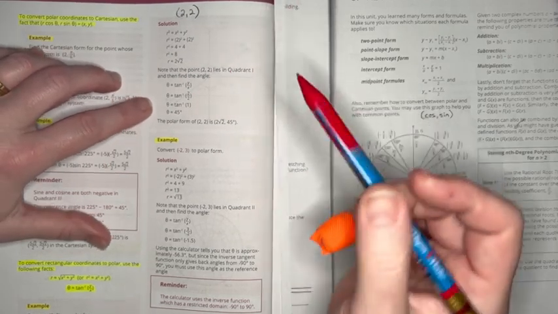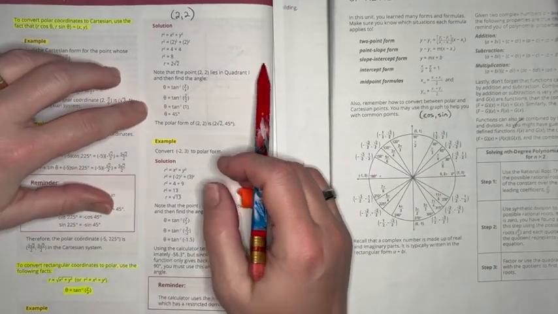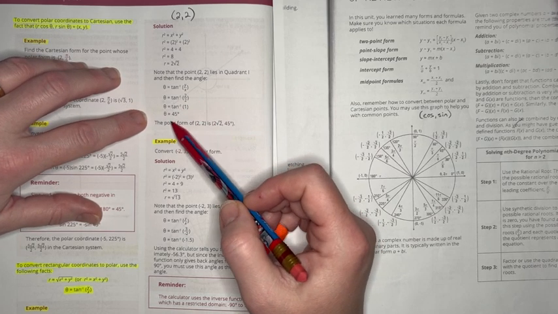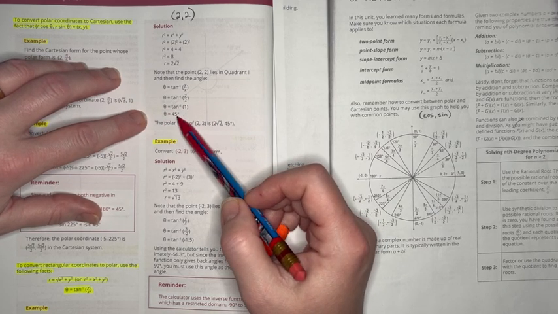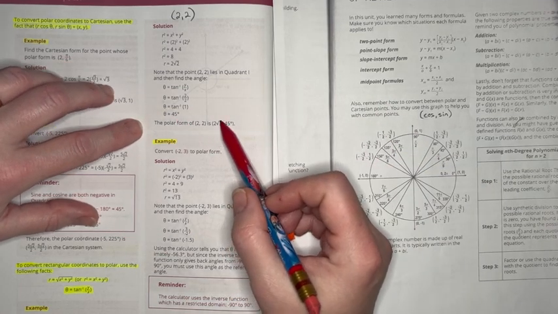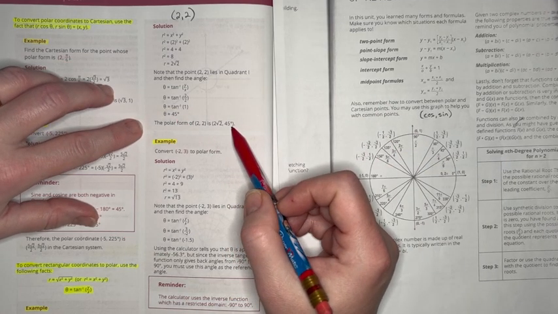To find theta, you're going to take 2 divided by 2, which is 1, and then the inverse tangent of 1 is 45 degrees. So the polar form is 2 times the square root of 2, comma, 45 degrees.